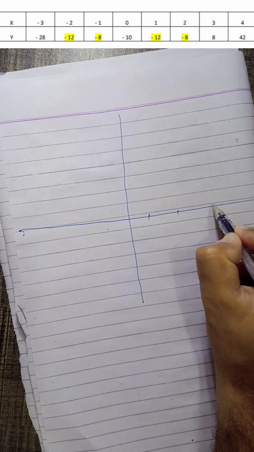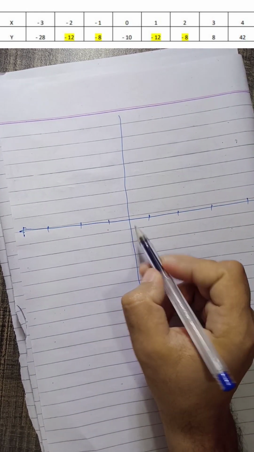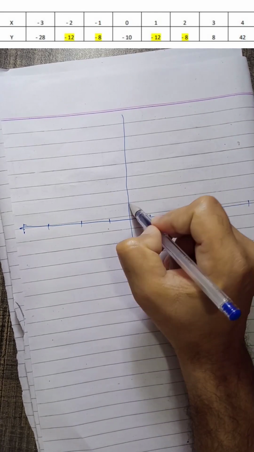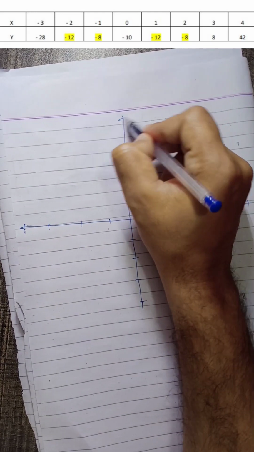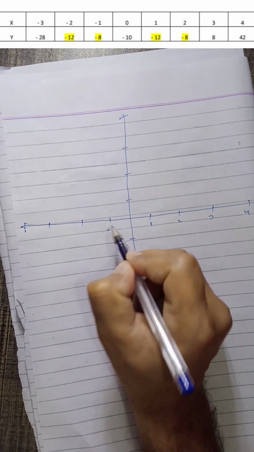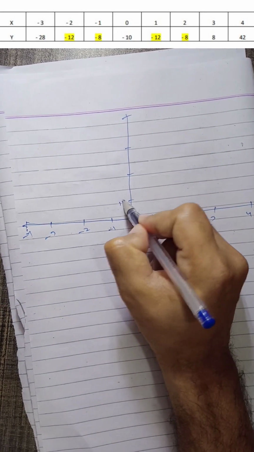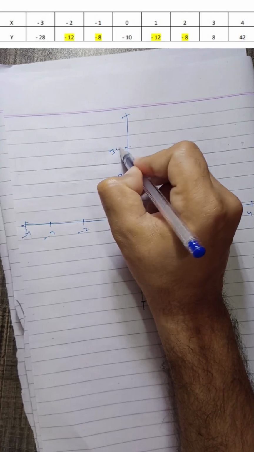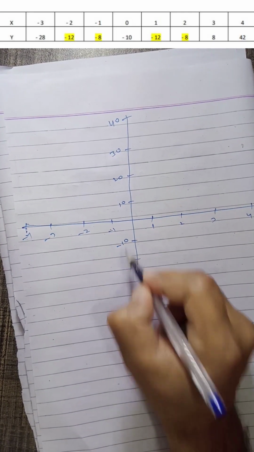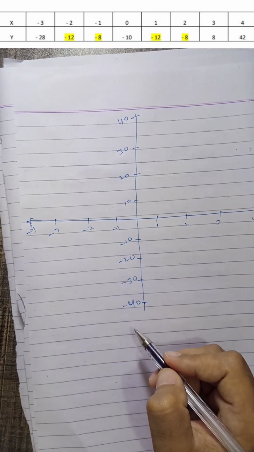So 1, 2, 3, 4; 1, 2, 3, 4. 1, 2, 3 and 4; 1, 2, 3 and 4; 1, 2, 3, 4, minus 1, minus 2, minus 3 and minus 4. Let's say this is 10, 20, 30 and 40. This is minus 10, minus 20, minus 30 and minus 40.